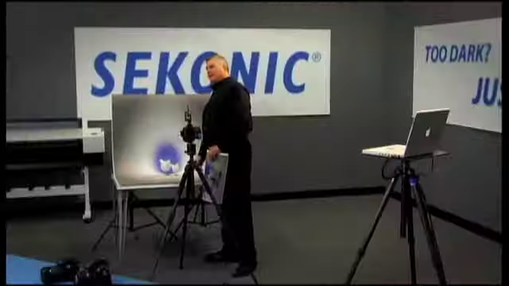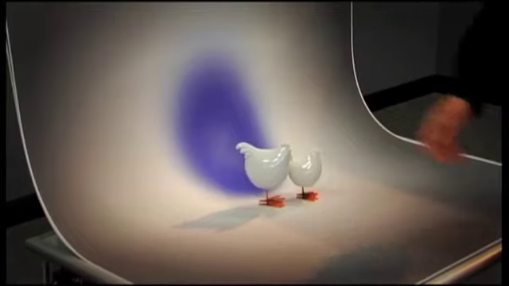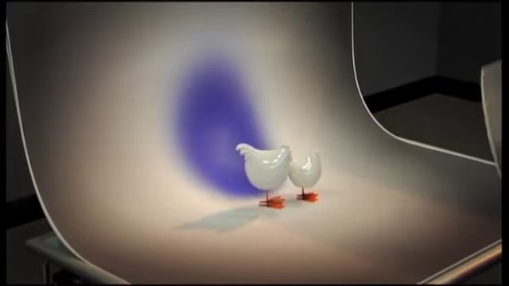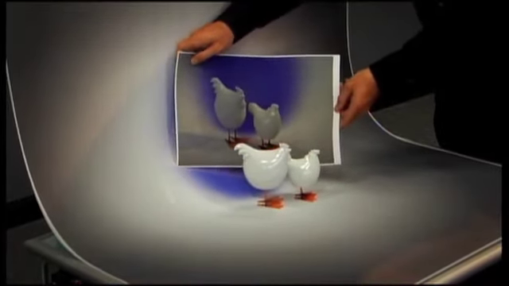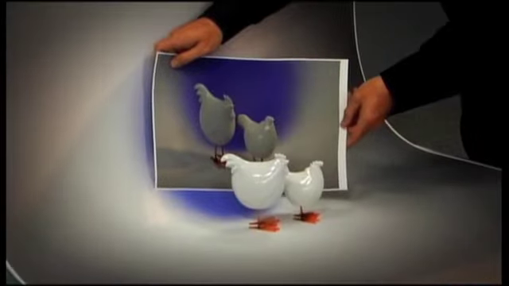And of course, oh, Dave, nice shot. Dave's got a nice shot there of the chickens. So you can see that the chickens are white. Now hold that shot for me, guys. Here is the print that we made of the chickens using the automatic exposure mode.